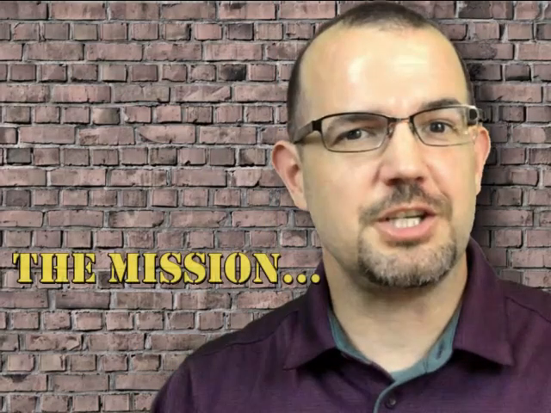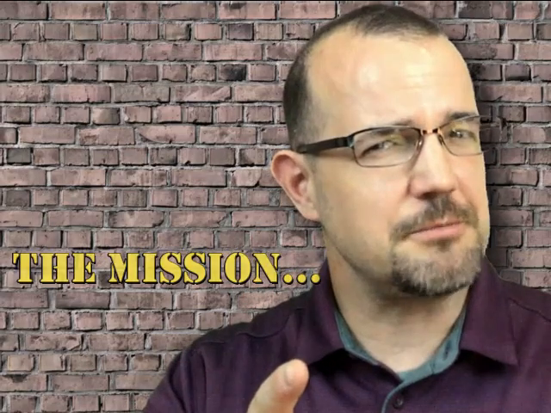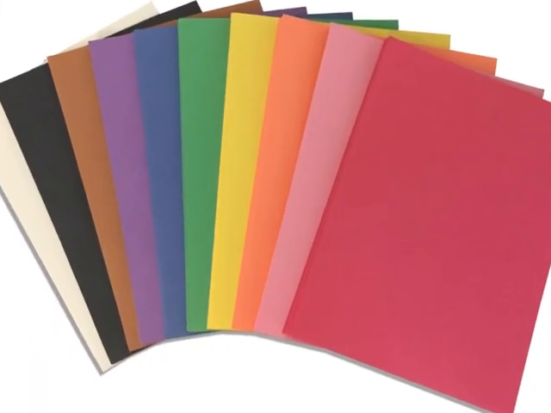Now for your mission. If you choose to accept it, you must go through your house and find a random object for each sheet of construction paper. Now we're looking for objects that are going to create recognizable silhouettes.